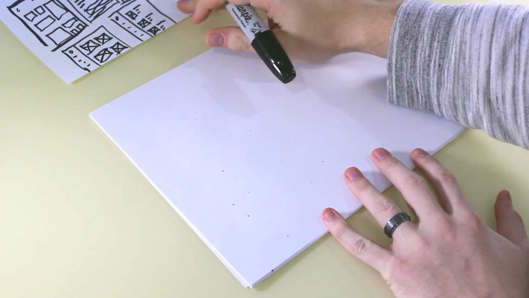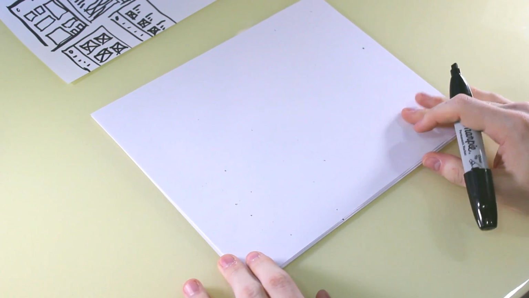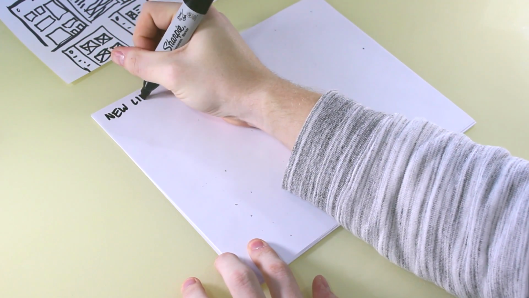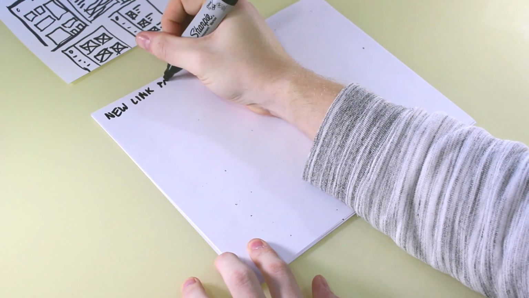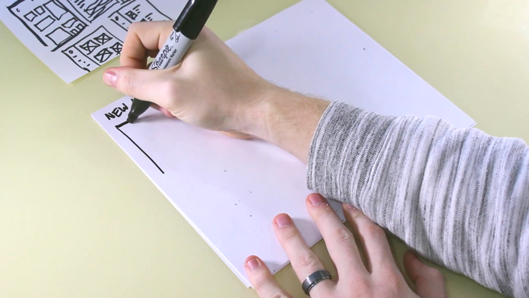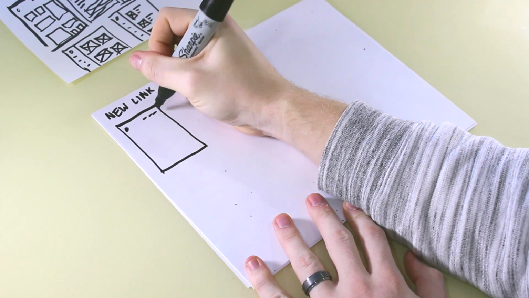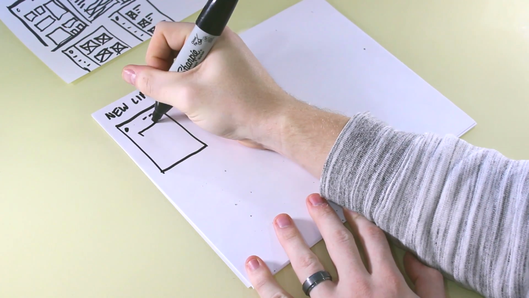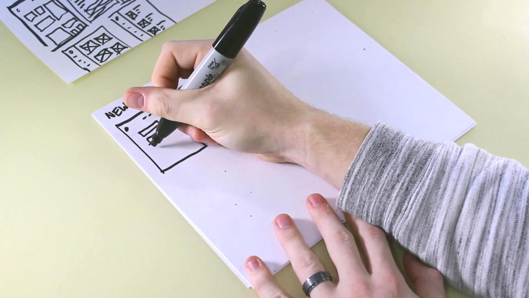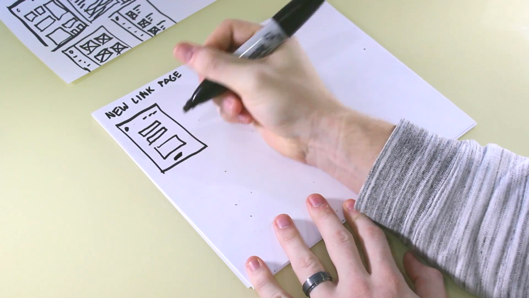Then let's try doing another page. For example, we're going to do a link submission page. So I'm going to do new link page. Then let's just try out some ideas for the page with the inputs. Get the logo, navigation. Maybe we could do a form, title, and a description box, and then the button.